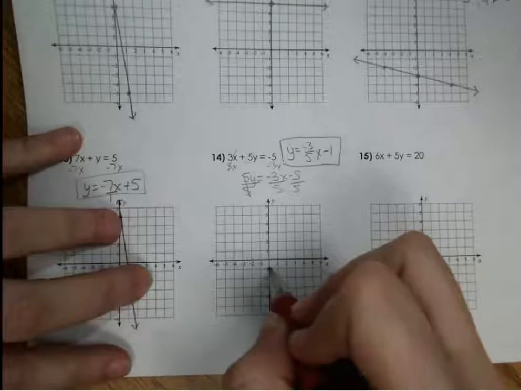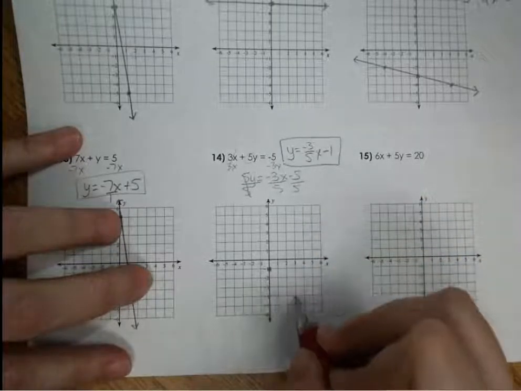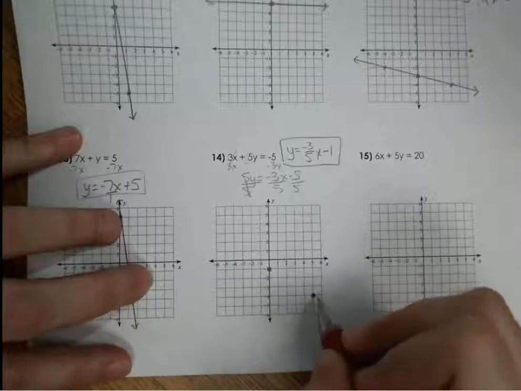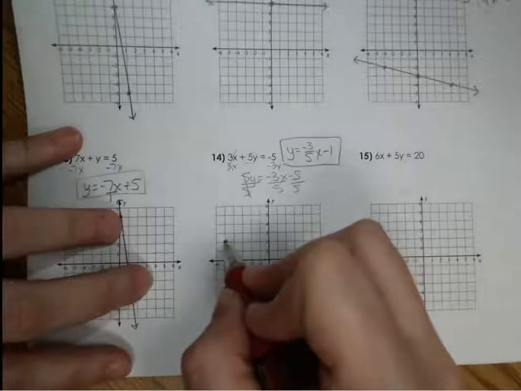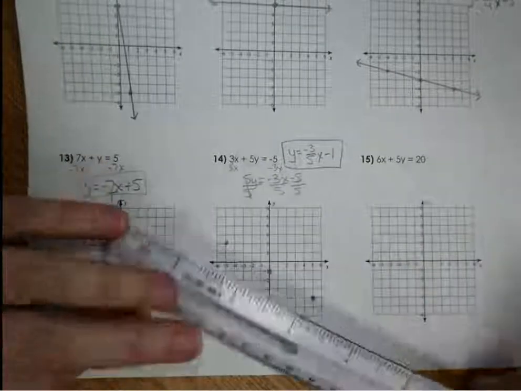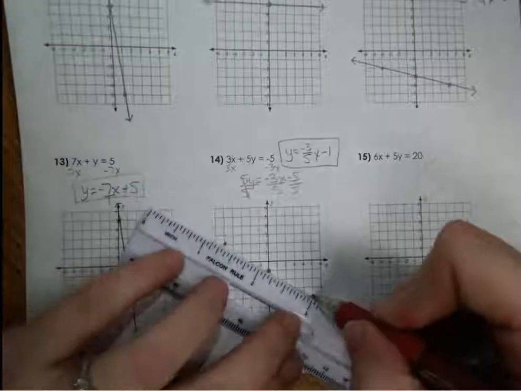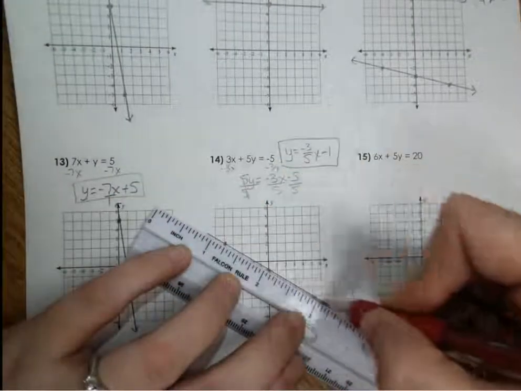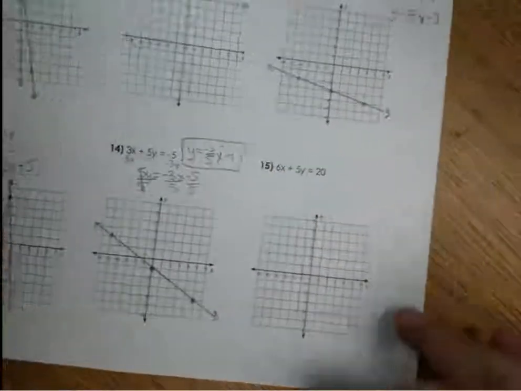Y negative 1 is here. Negative 3 means fall down, and then move over to the right 5. I can go backwards by going up 3 and to the left 5. All right.